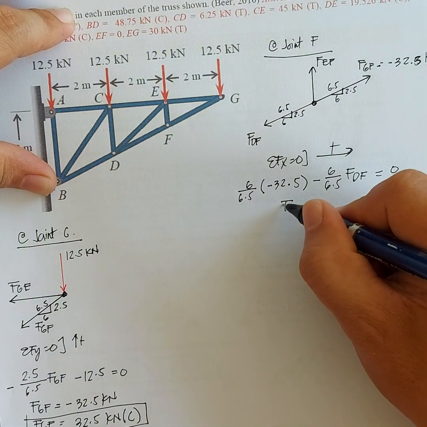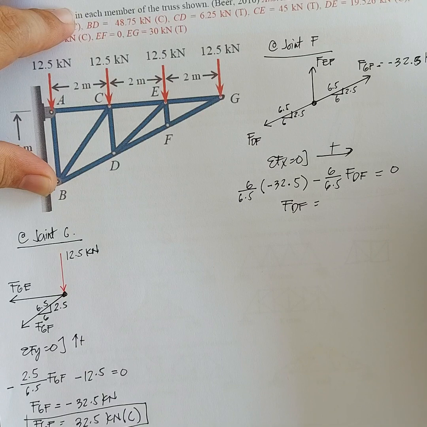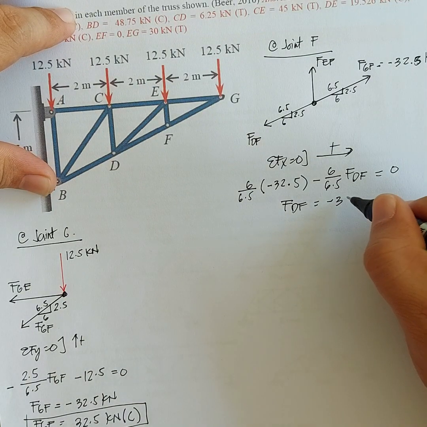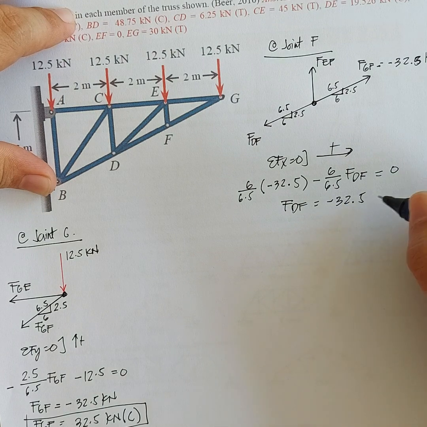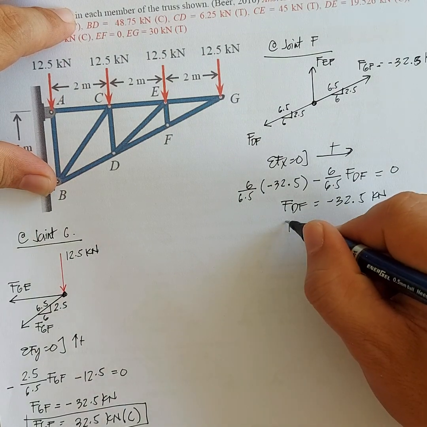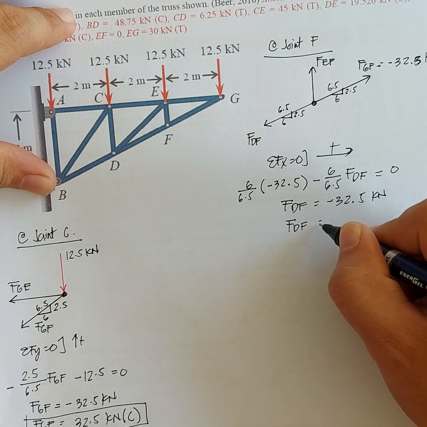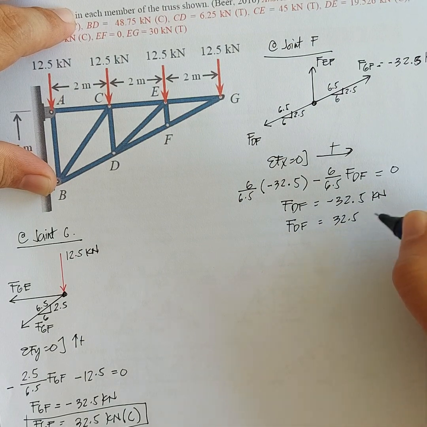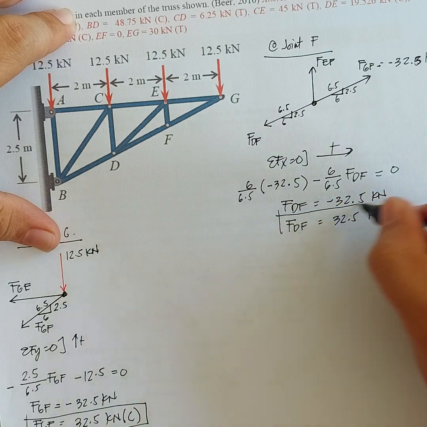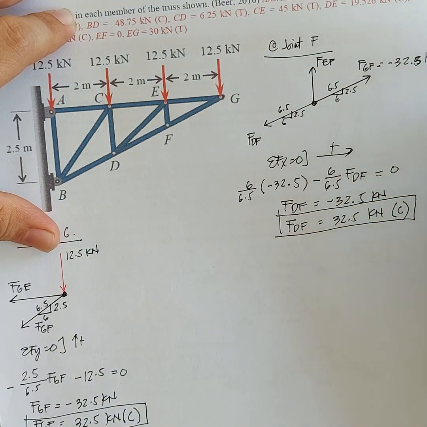We can solve for FDF, which is equal to negative 32.5 kilonewtons, or that is 32.5 kilonewtons of compression. So that is FDF.